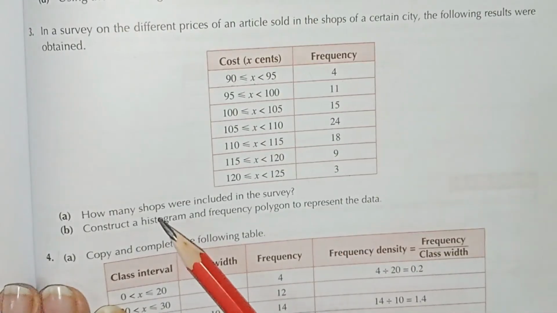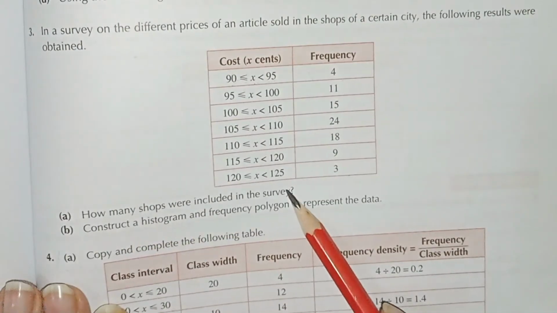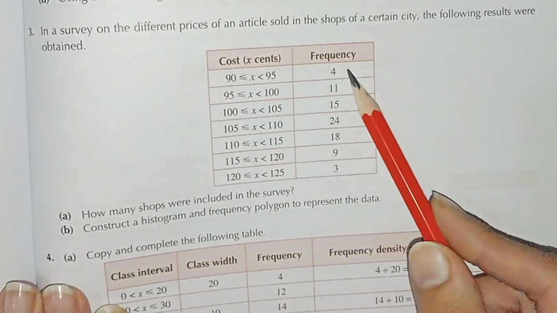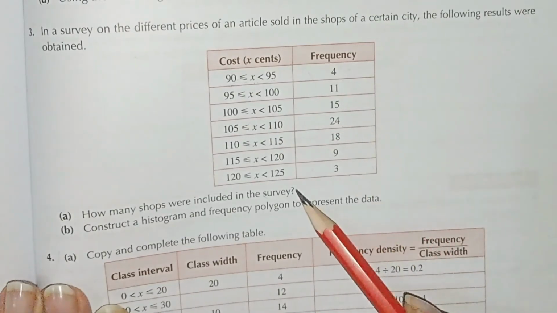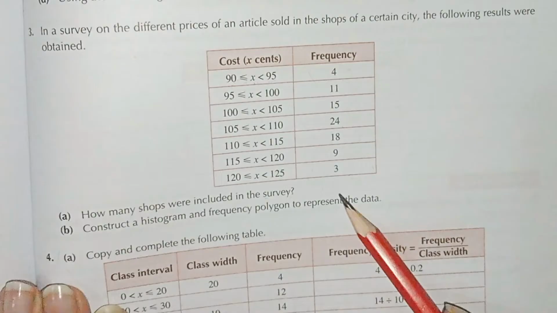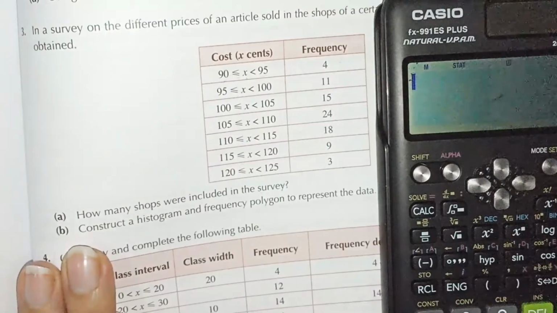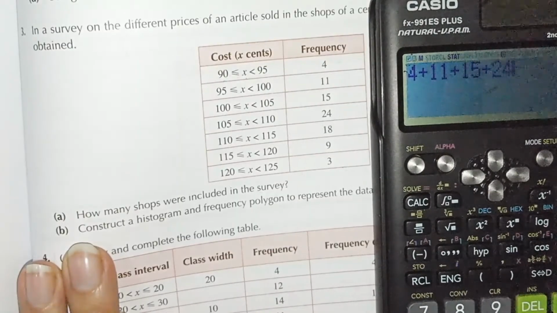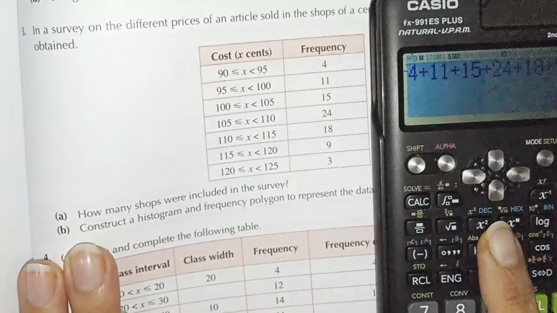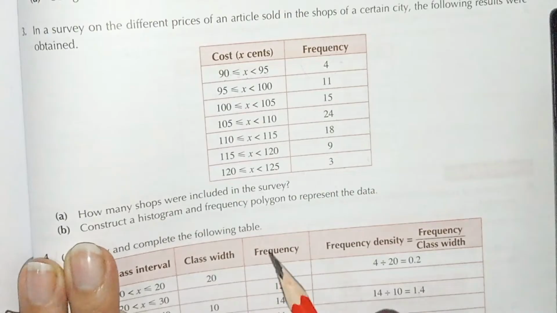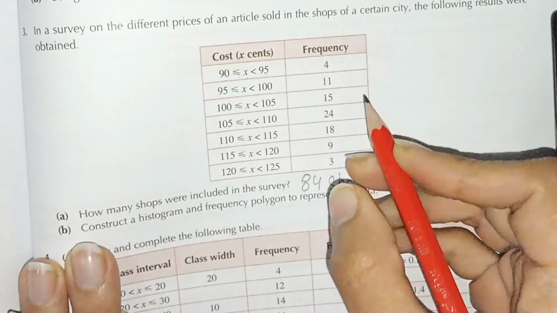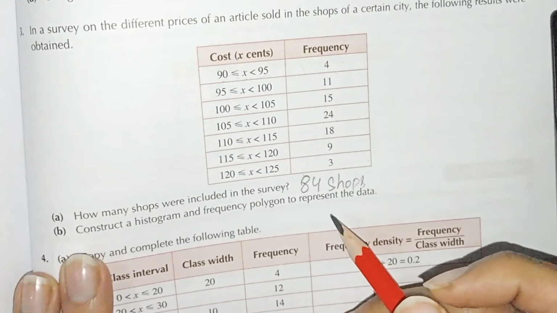Now what do we have to find? We have to find how many shops were included in the survey. We have to add these to get the total number of shops included in this survey. Now 4 plus 11 plus 15 plus 24 plus 18 plus 9 plus 3, and we get 84. The total number of shops included in the survey is 84 shops. We get the total shops.